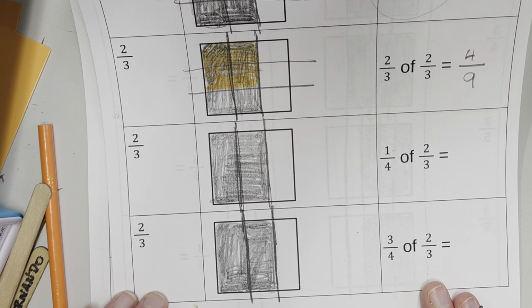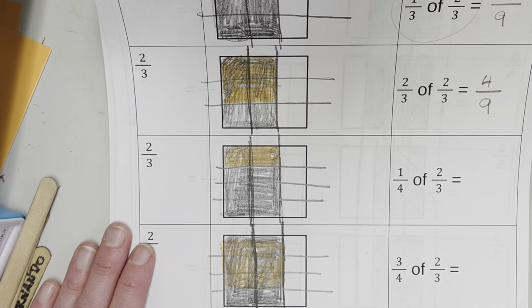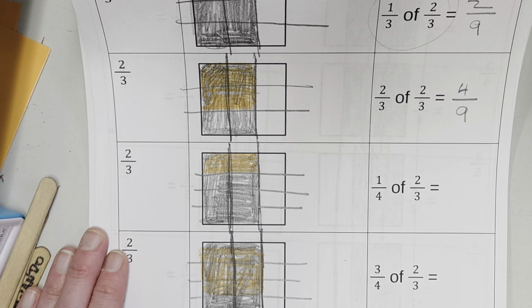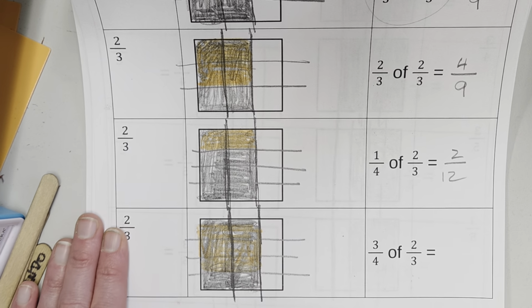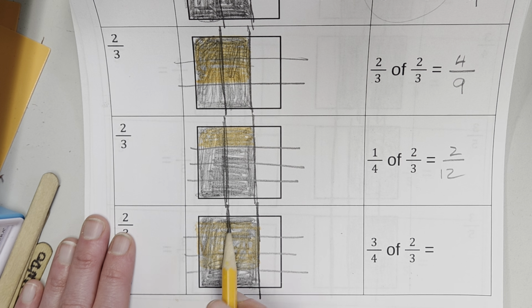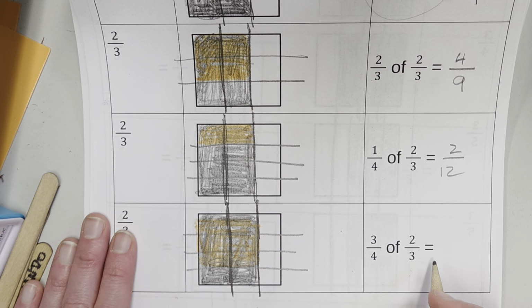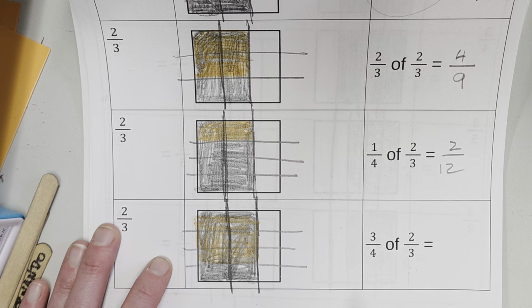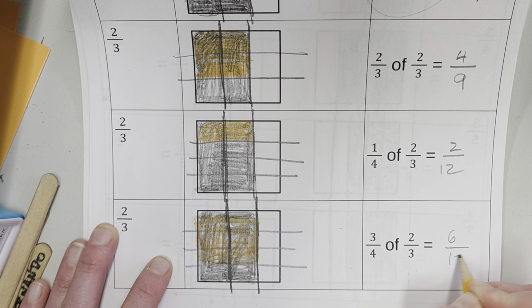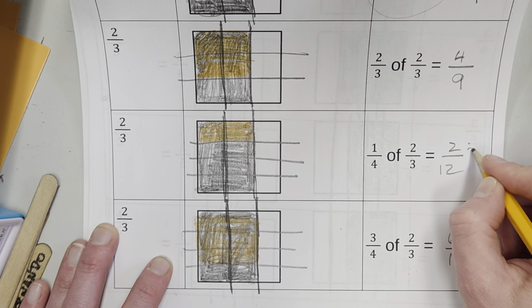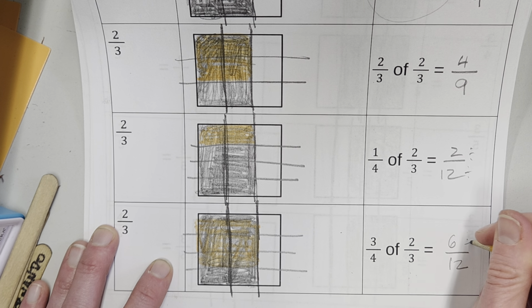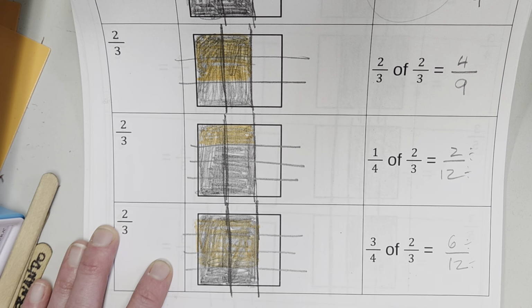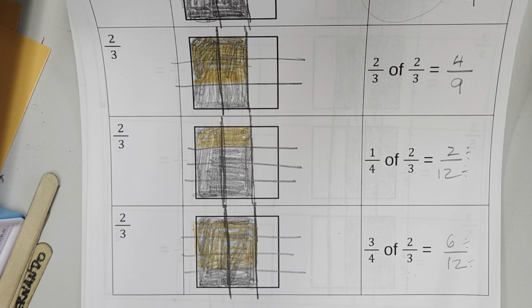See if you can do the same with the ones below. Here we're breaking into fourths. 1/4 of 2/3 is 2/12. It should look like that when you've got your box colored in. And 3/4 of 2/3, it should look like this when you color in your box. It should be 6/12. And I do see that we can simplify, so please do.